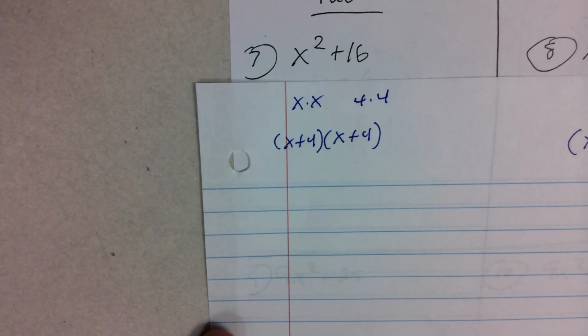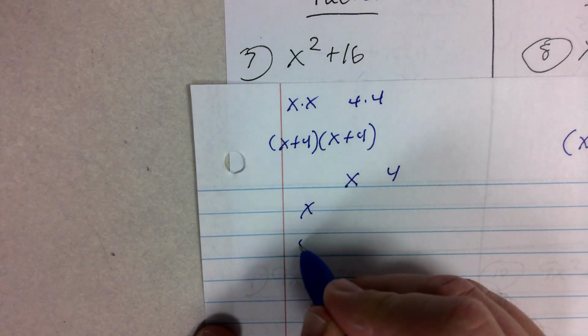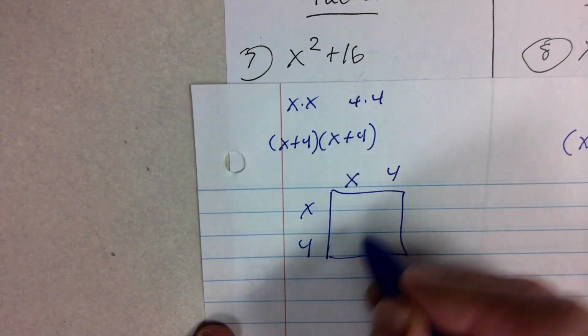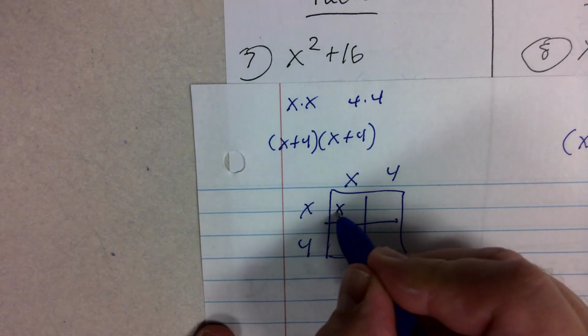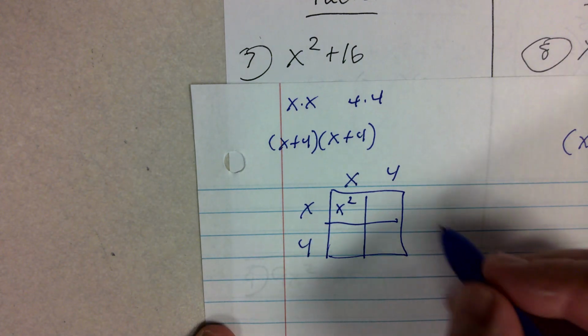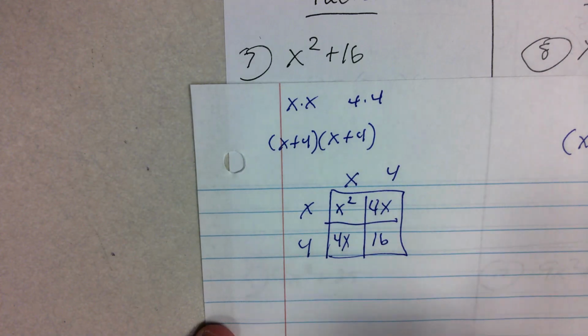Here's the reason. If I do the box method, and I try putting these back together, that's an x squared, 4x, 4x, and 16.